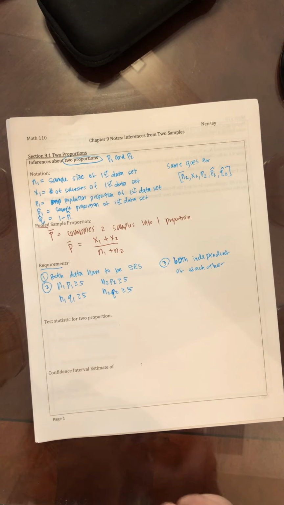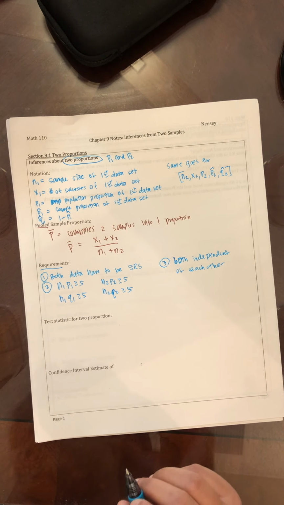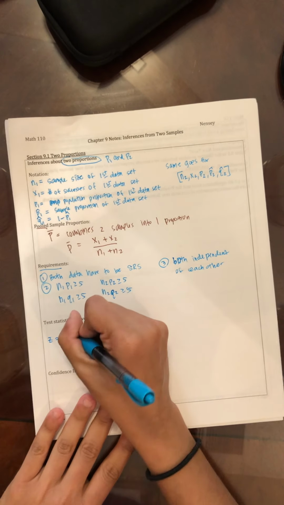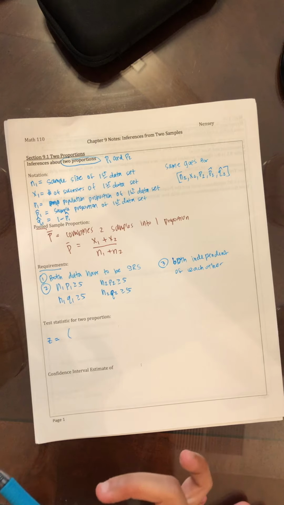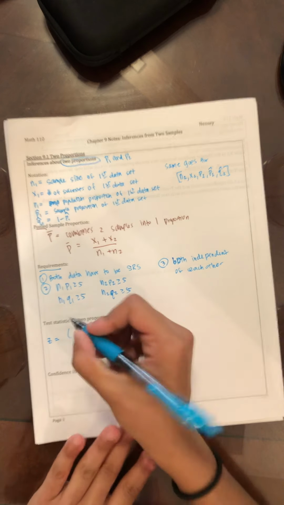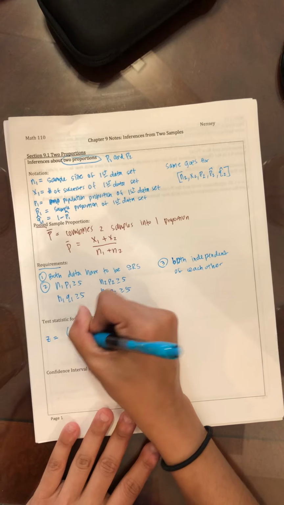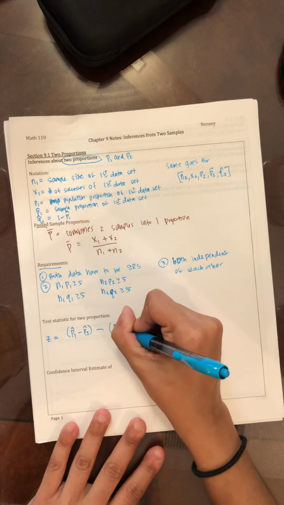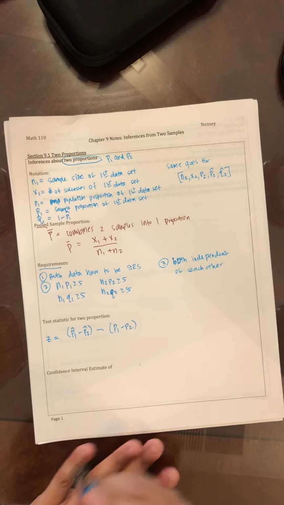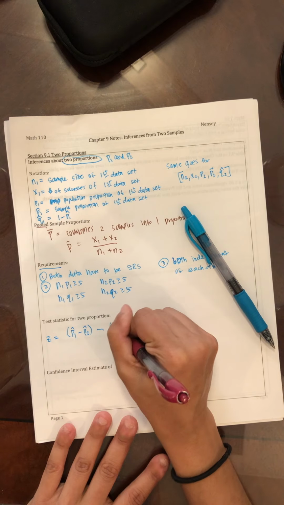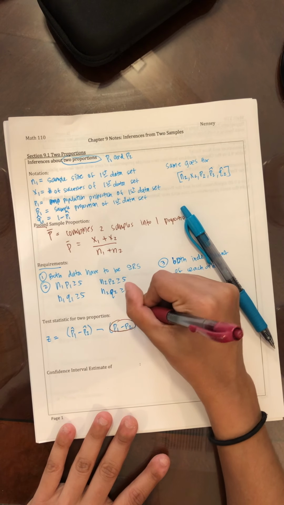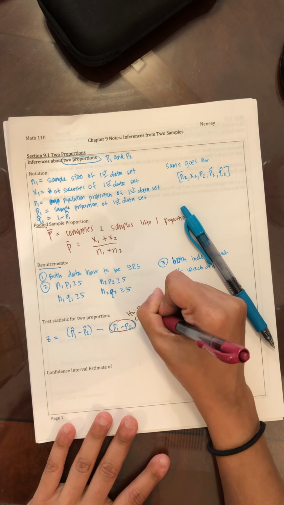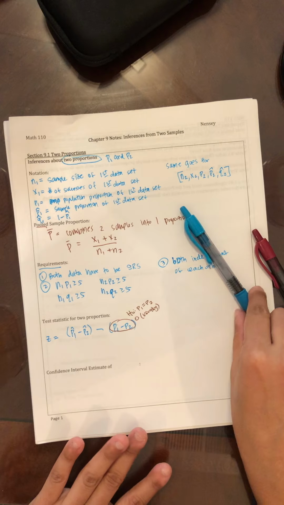Okay, the next thing is we're looking at the test statistic, or your z-score if you want to look at it. So we're going to be using our z-score formula. Again, if you remember the formula, it's P hat minus your P. So in this case, since we're looking at two data sets, it's going to be P1 hat minus P2 hat, minus P1 minus P2. Now a little note: usually if your H0 is P1 equals P2, this is 0. So I'm going to say 0 usually.